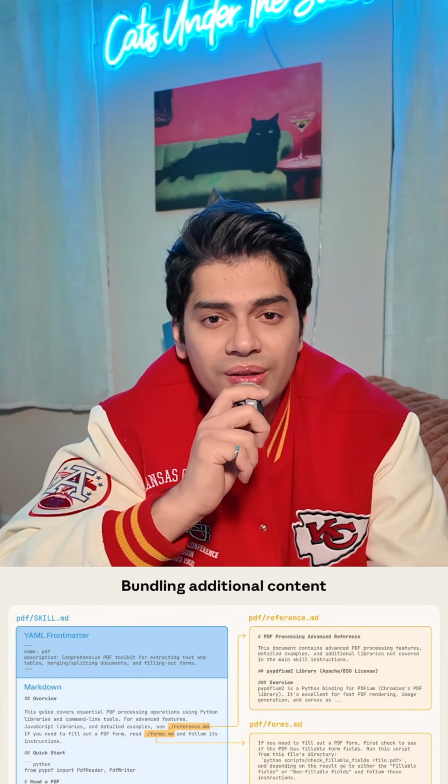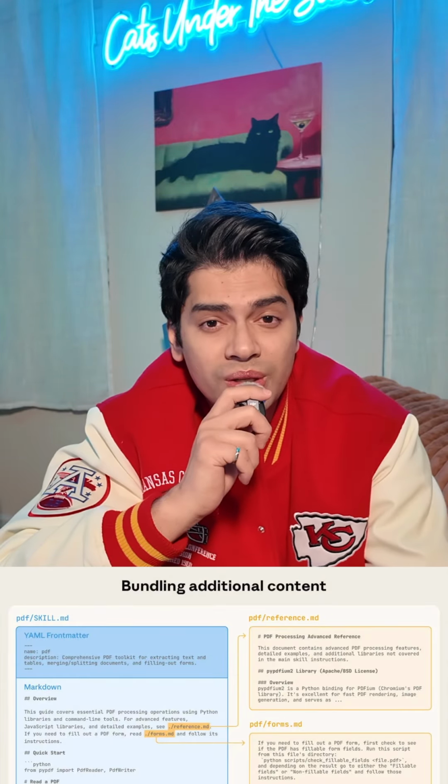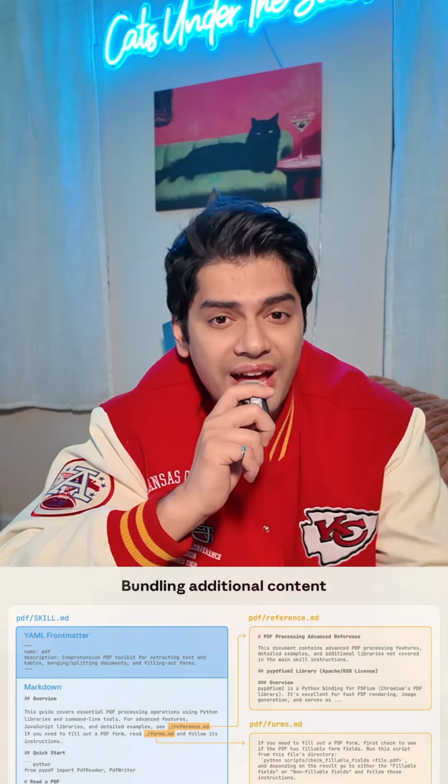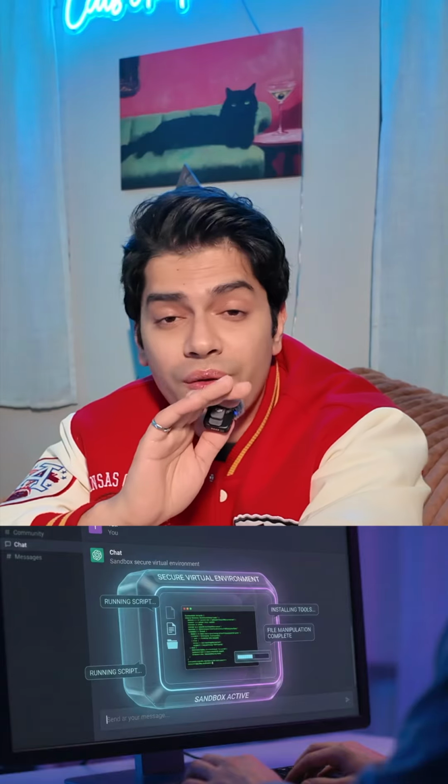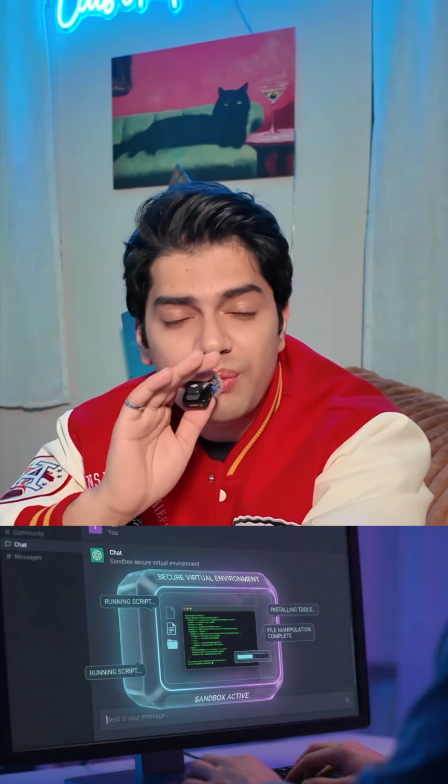Here's how it works. A skill is just a folder with a markdown file that acts like a training manual, and it tells AI how to do a task. But with an added twist, it comes with an execution environment. You can think of this execution environment as a secure virtual computer inside your chat that gives AI a secure sandbox environment where it can run code, install tools, and manipulate files without actually touching your computer.